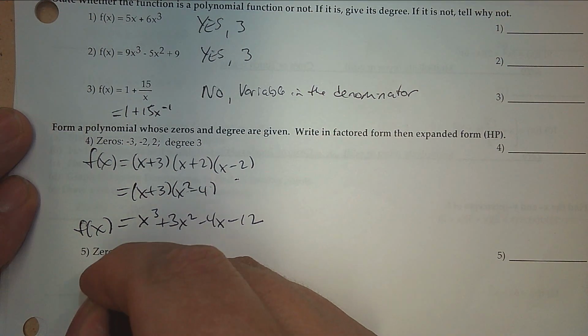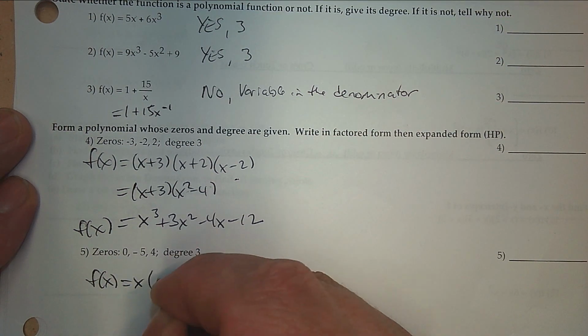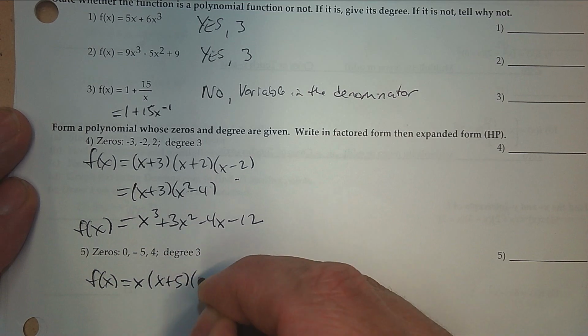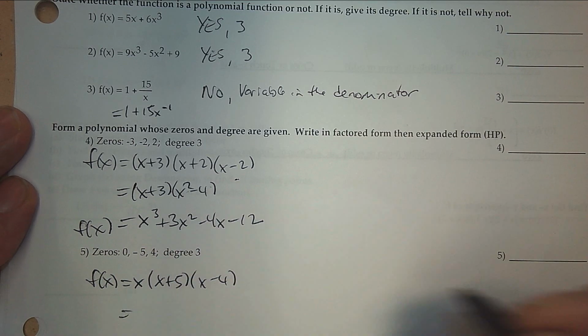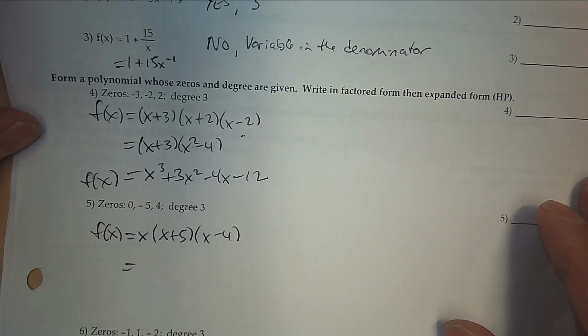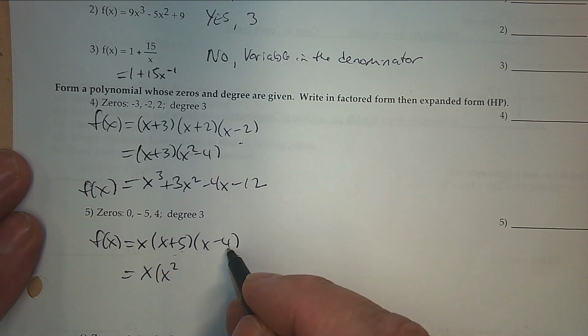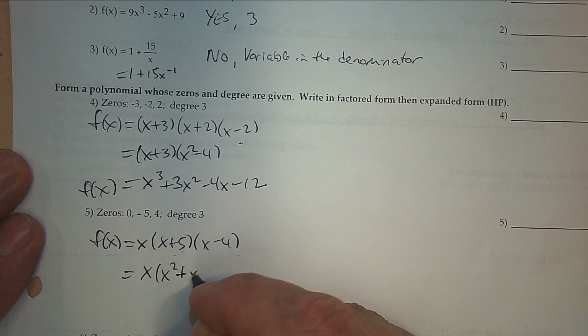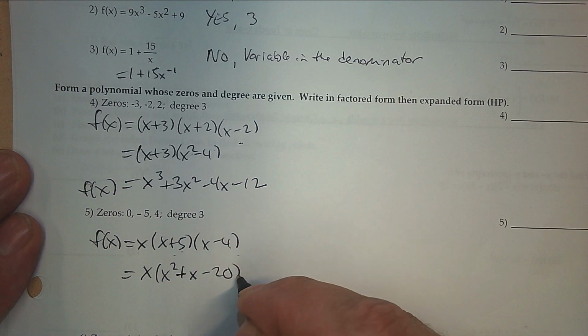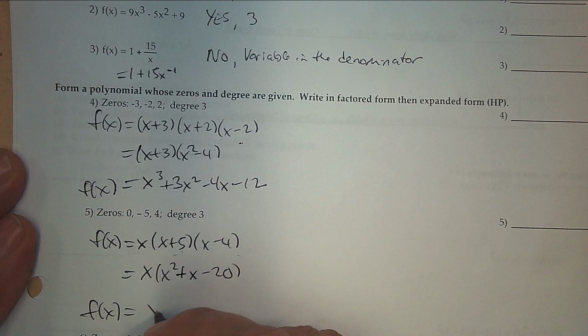Again, so if 0 is it, it's just x, and then x plus 5, x minus 4. So to multiply this out, I would start with the last two, and it would be x squared. 5 take away 4 is plus 1x, and then minus 20, and then distribute the x, and you get x cubed plus x squared minus 20x.